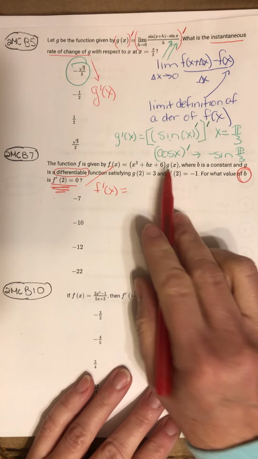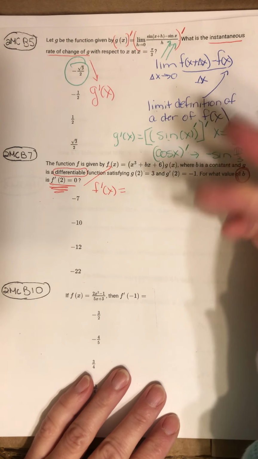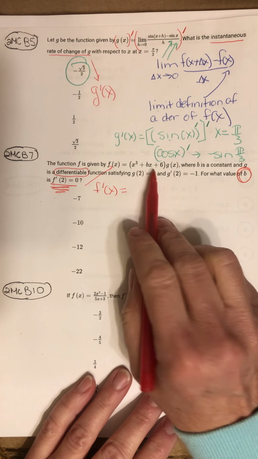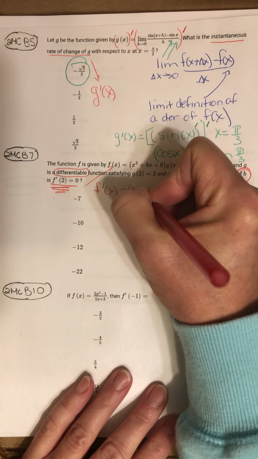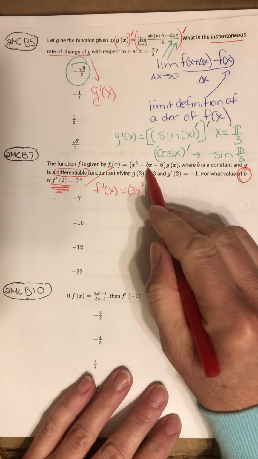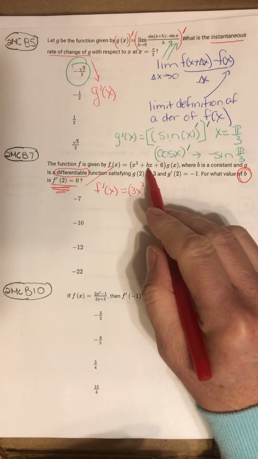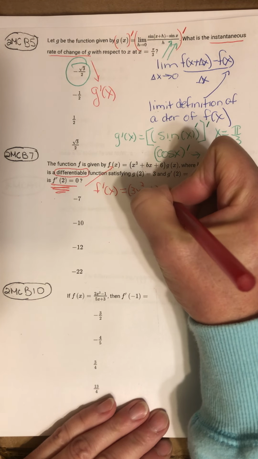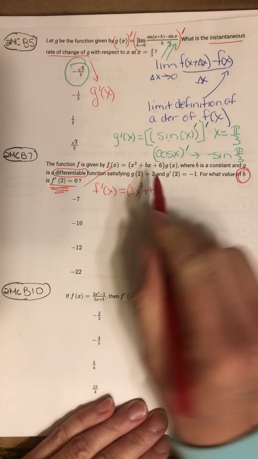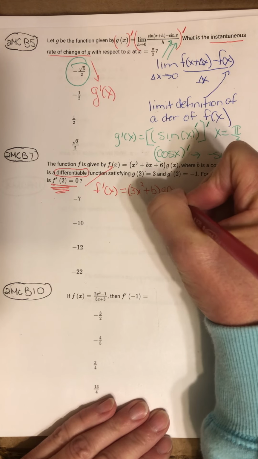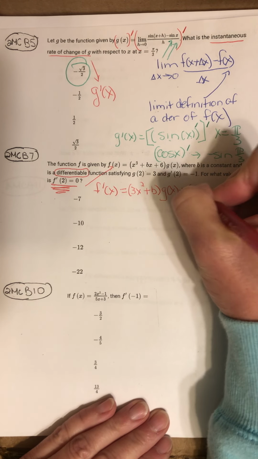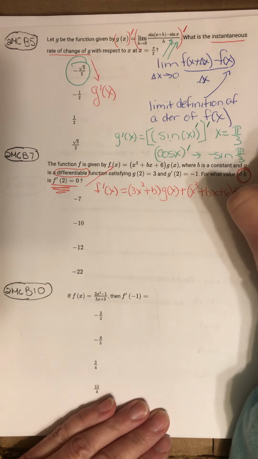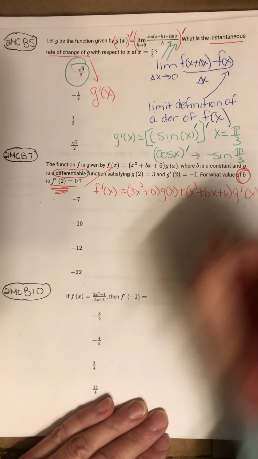The derivative of the first function is 3x squared. Remember, this b is a constant, so if it were 3x, it would give me 3. So plus b is the derivative of the first function, times g, plus I'm going to keep my first function and multiply by the derivative of the second function.